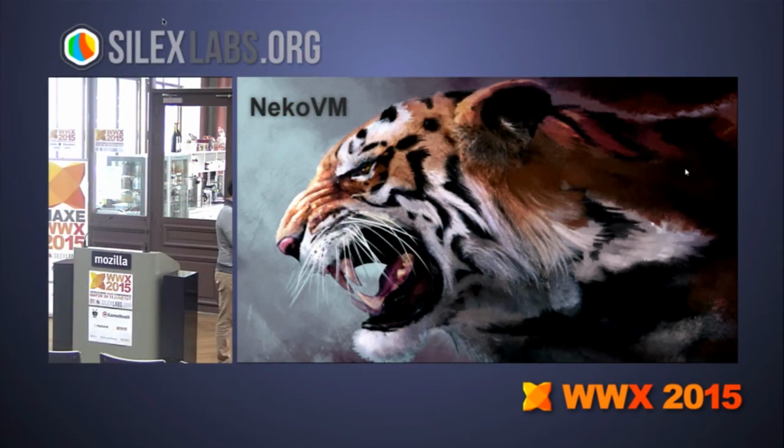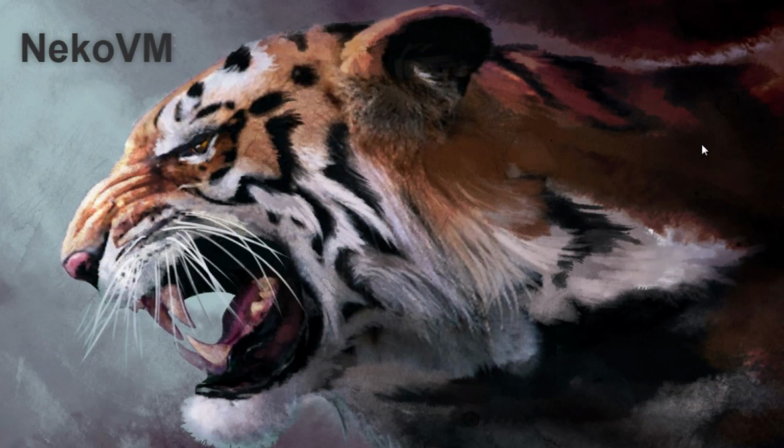Another thing I like about Haxe is Neko VM. Neko means cat in Japanese. Actually, this is quite a big cat. When I designed Neko VM, it was just a small virtual machine meant to run on the server side, and I think it's an important part of Haxe.